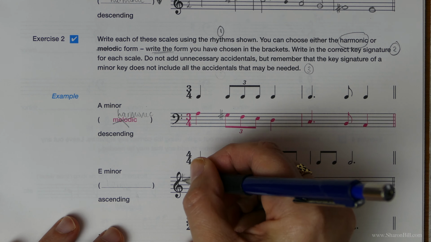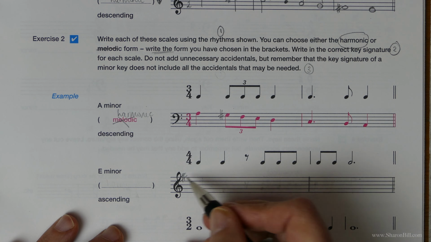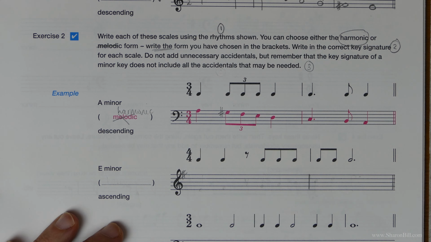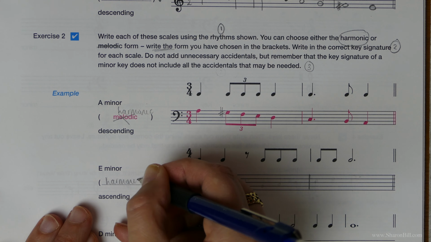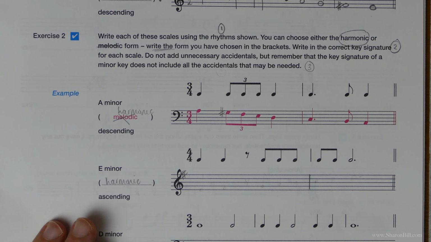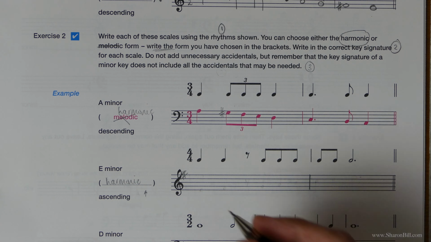I'm going to add the key signature straight away. So E minor has the key signature of F sharps because it's related to G major. Might as well just pop this now. We're doing the harmonic minor form. And so because it's ascending, we need to start low and work our way up.